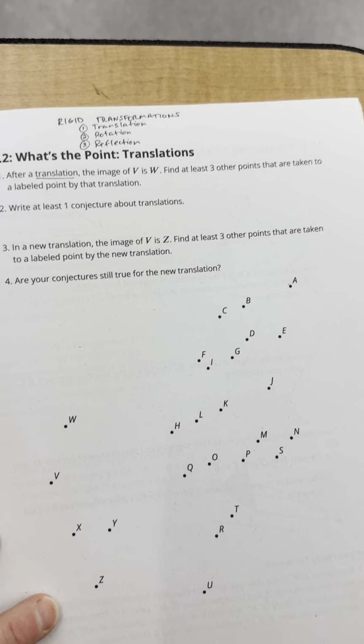Okay, cool. So after a translation, the image of V right here is W right here. So after a translation, V goes to W is what they're saying. Okay? Let's go ahead and draw that. Here we go. So after a translation, V becomes W.